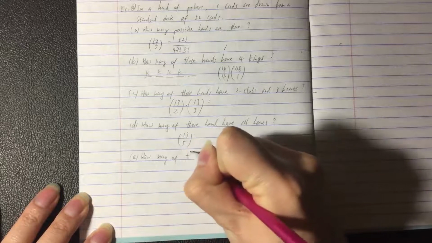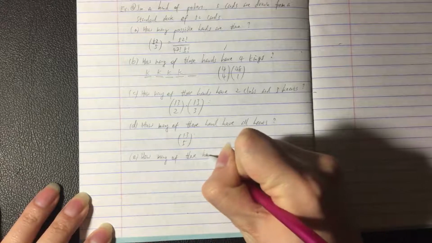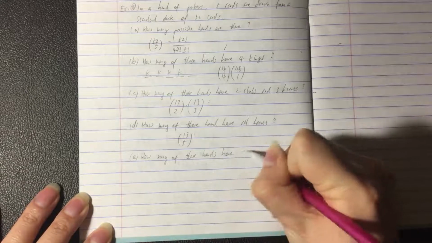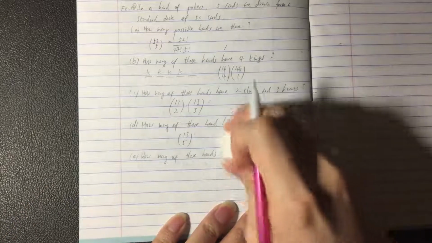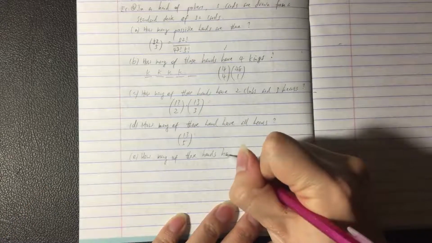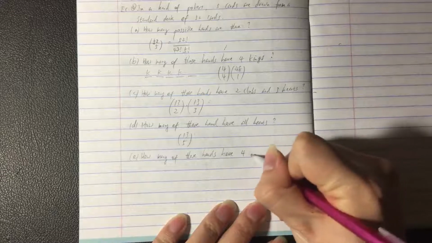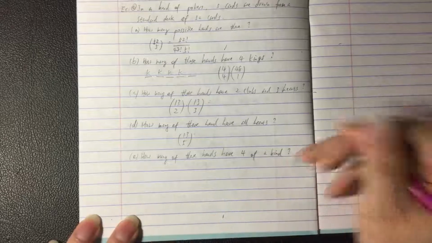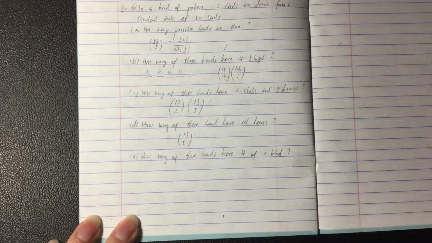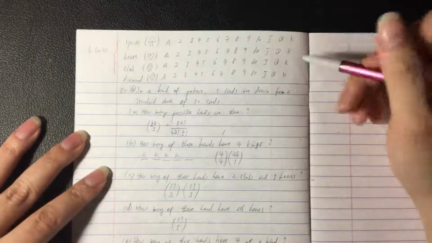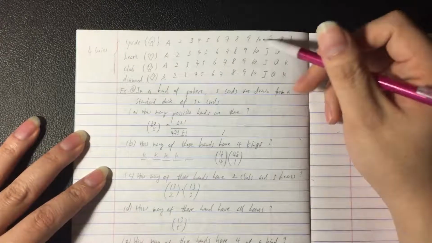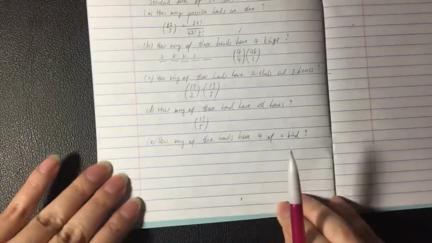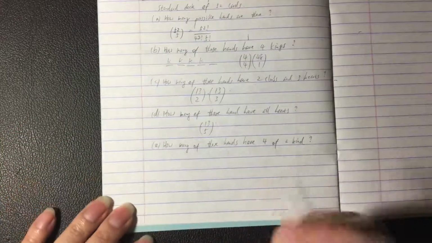How many of these hands have 4 of a kind? 4 of a kind means 4 cards with the same rank.